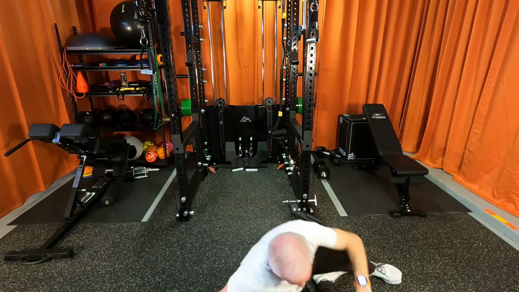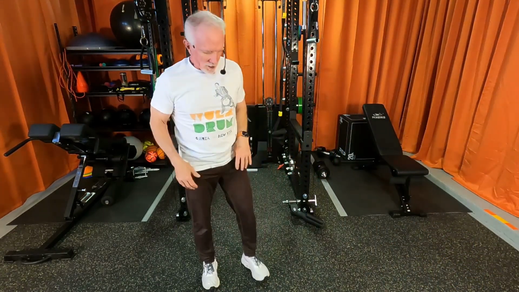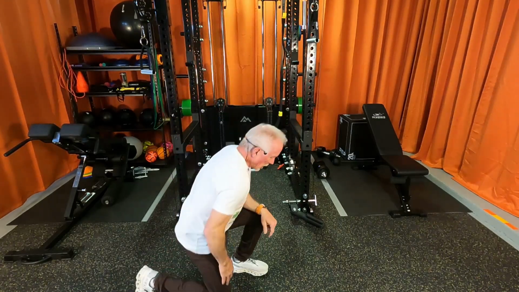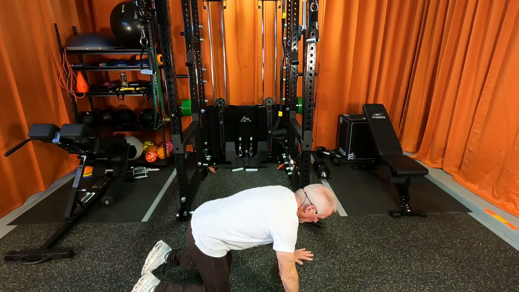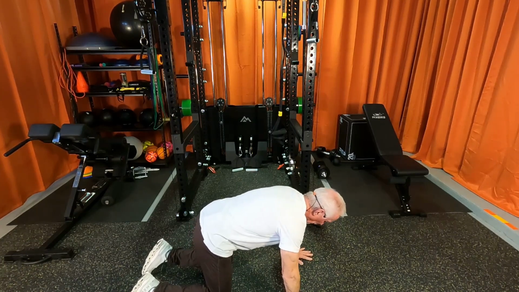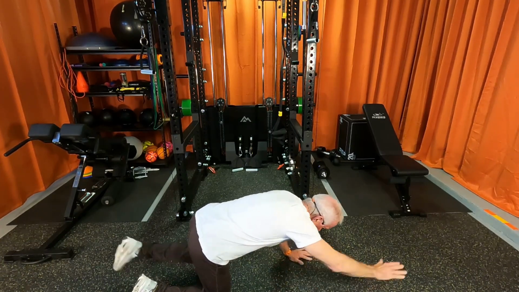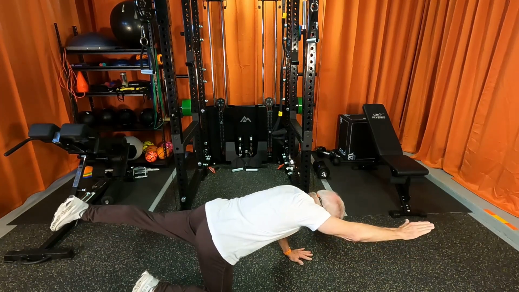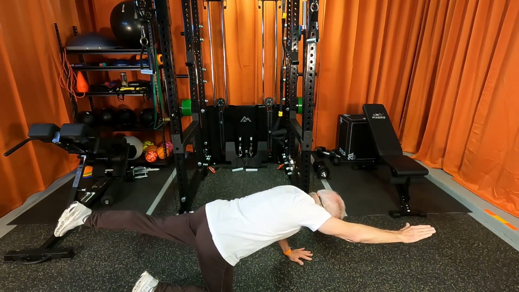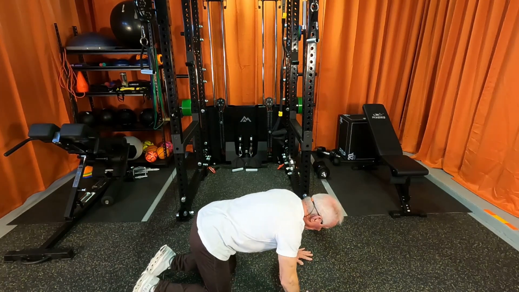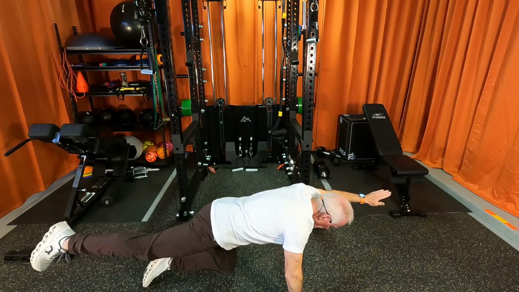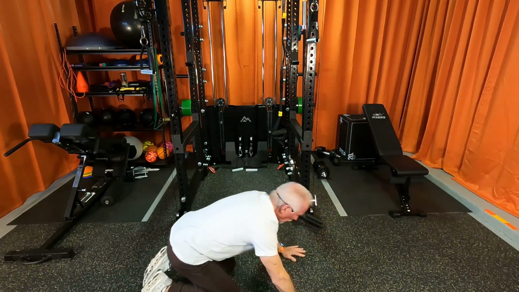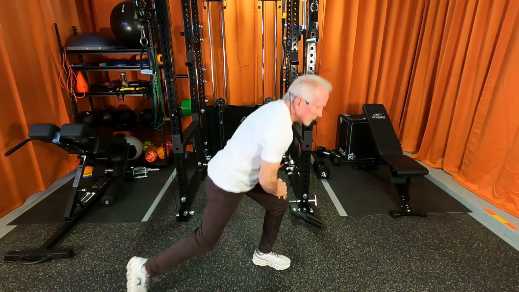So then the next exercise we're going to do, I probably should have just stayed down, is the bird dog. And here, get on your hands and knees, head over your spine, your hands shoulder width apart. You're going to raise out and point. And then you're going to rotate and do the other leg and arm. And just hold that straight. And you're going to want to hold each one for about 30 seconds.